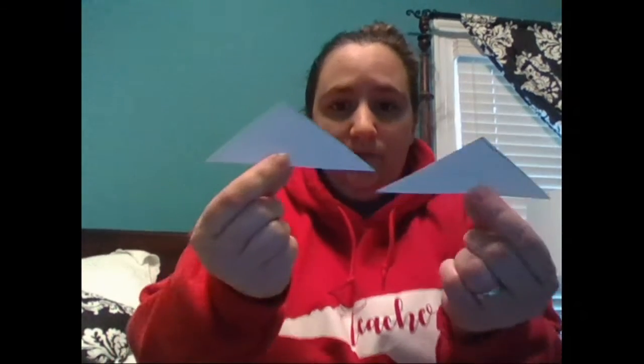Okay, so now that you've cut those out, you should have two sort of isosceles looking triangles, and then two sort of equilateral looking triangles. So now do these two triangles look like they have the same area? Go ahead and type in whether or not you think they look like they have the same area.